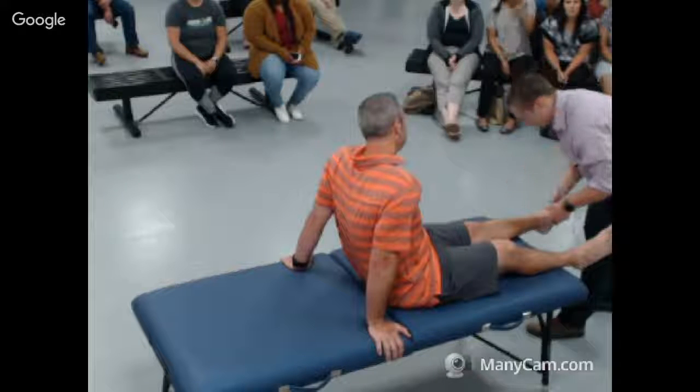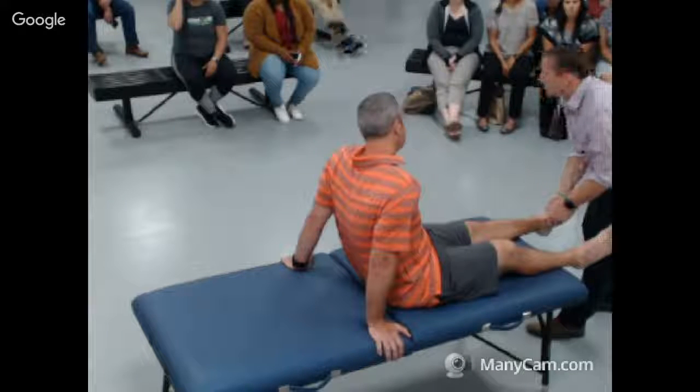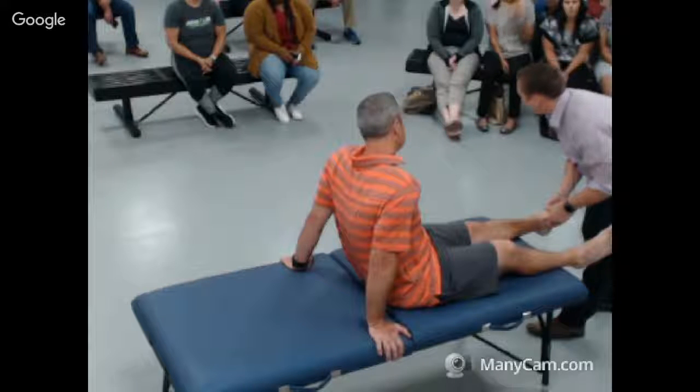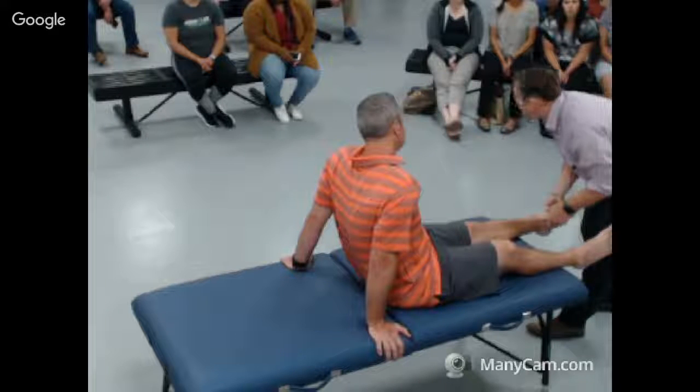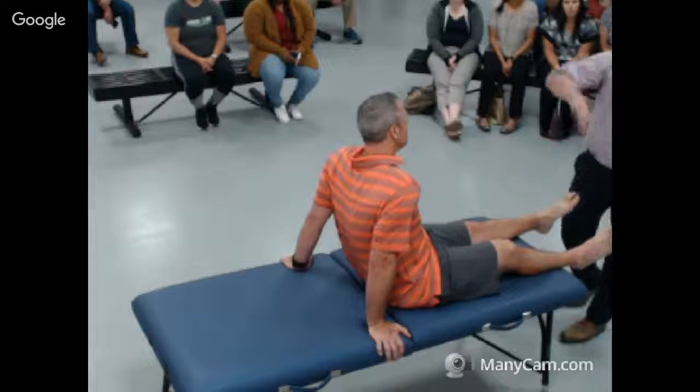So to assess it, all you're going to do is kind of squeeze it and try to move it around, okay? If it's painful, that's a pretty good indicator that the cuboid is involved, right? Especially if it's just pain to palpation and movement, okay? So to do the manip, you would have them flip over.